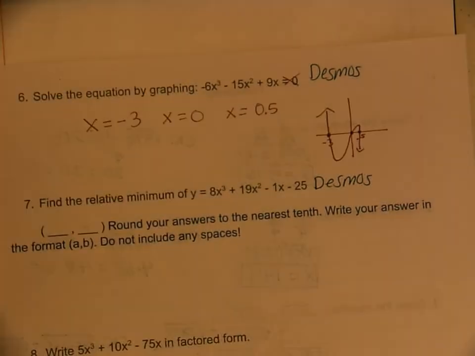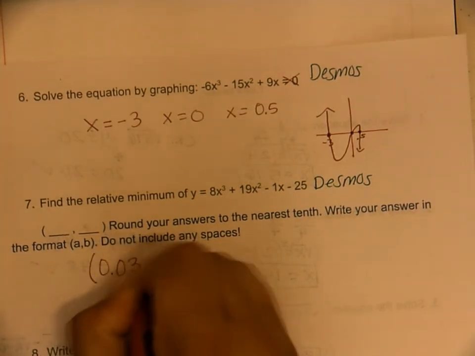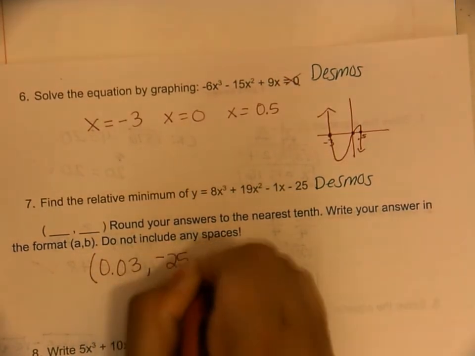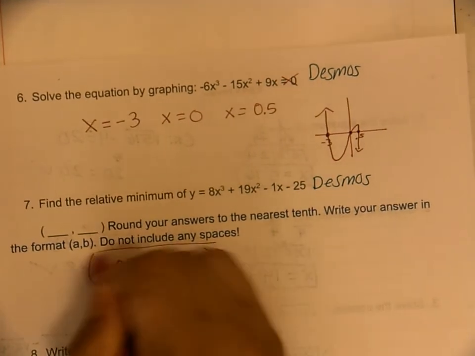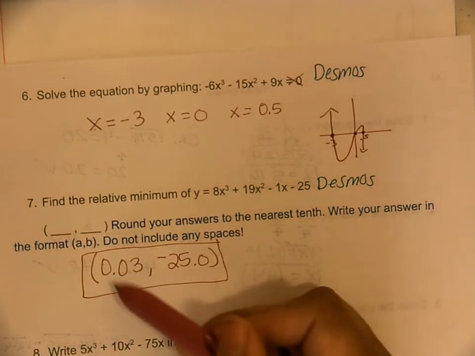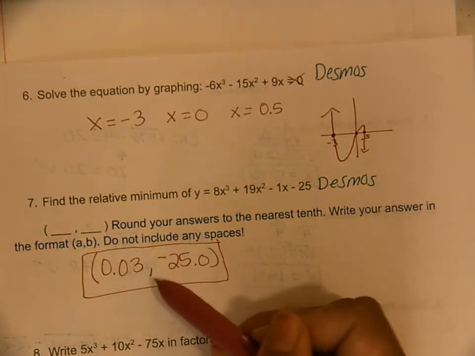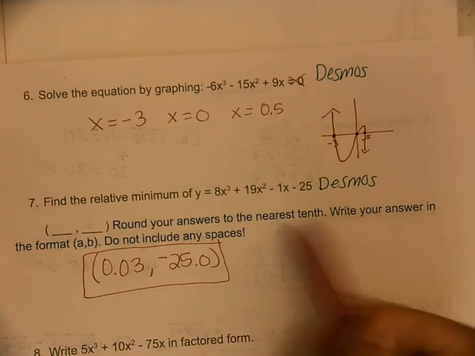So if I go ahead and write that down, I'll write it again here. 0.03, negative 25.0. Now you would type this in because it's going to be a short answer question with no spaces, typing it in just like this with the parentheses around the ordered pair and a comma between it. Just make sure you're rounding your answers to the nearest tenths.